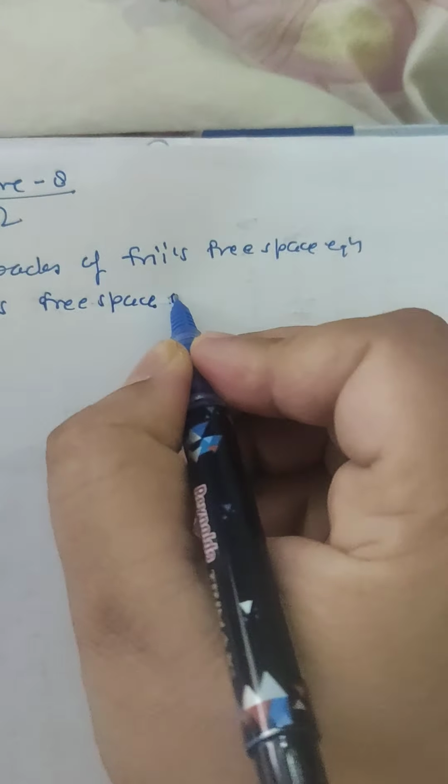This near field is again divided into two parts: one is the reactive near field and the other is the radiative near field. The radiative near field is also known as the Fresnel region, and the far field is also known as the Fraunhofer region. So the area from the antenna to the mid of the far field and near field is called the near field.